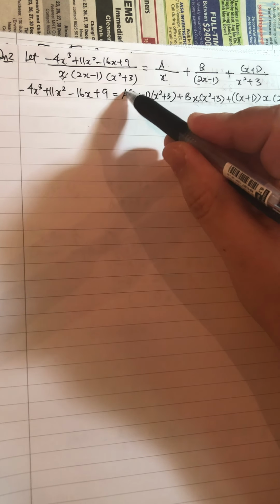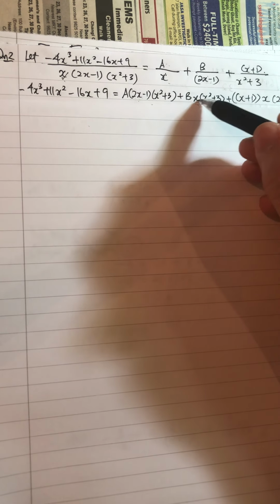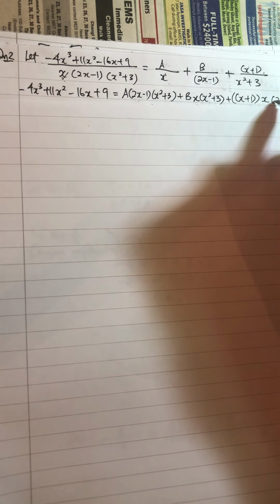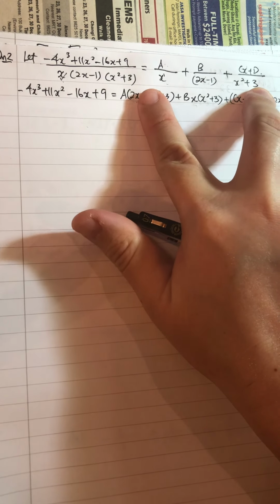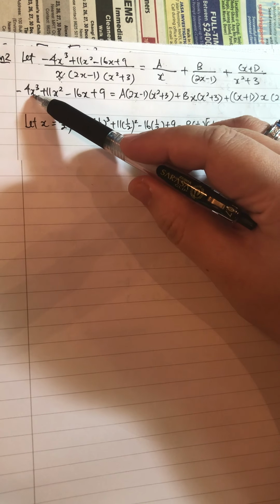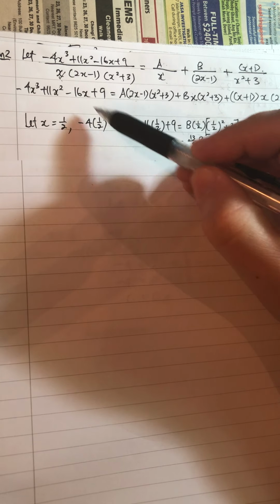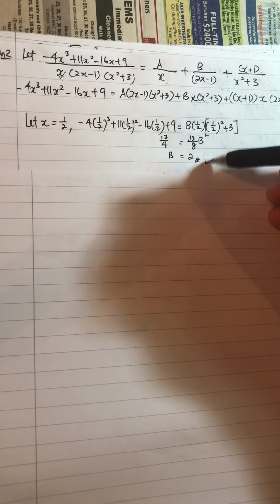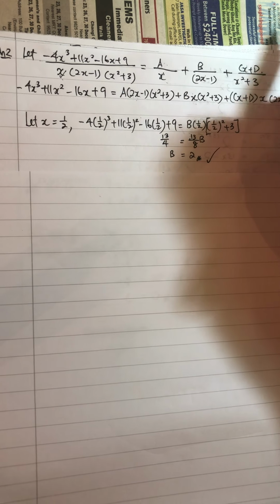When you put half inside, this will disappear. This will not disappear, this will disappear. So 2 of these will disappear, and you end up with only b. Put half inside the right hand side as well, don't forget to do that. And then you just press your calculator, you'll find that b is a very nice number, 2.